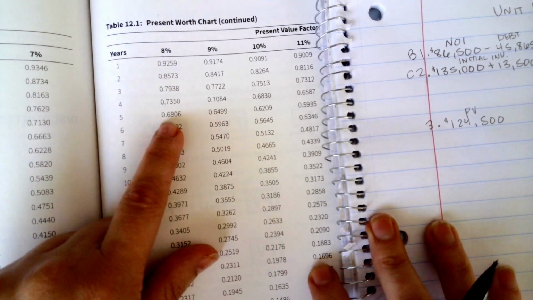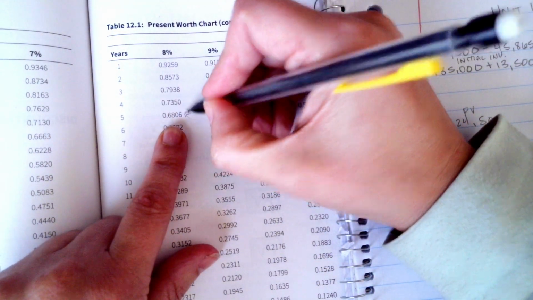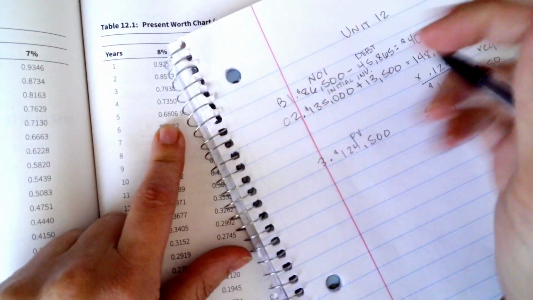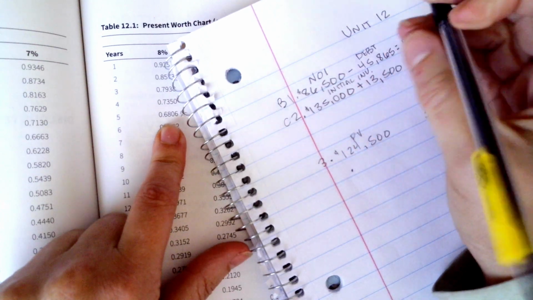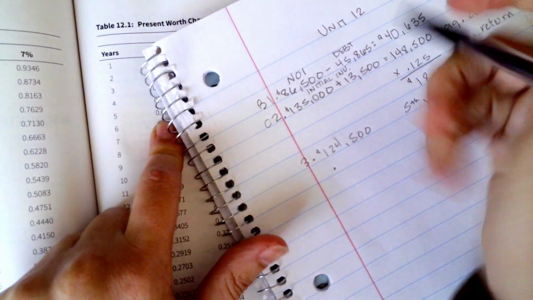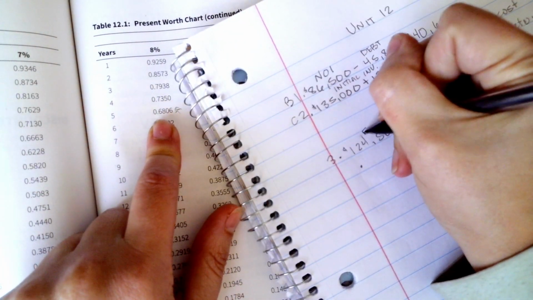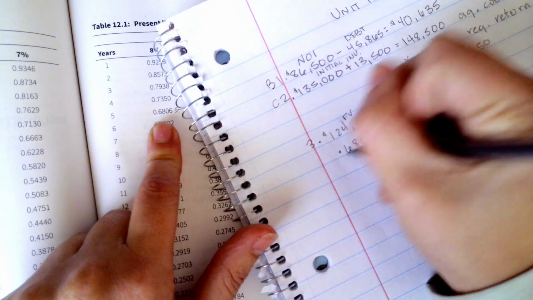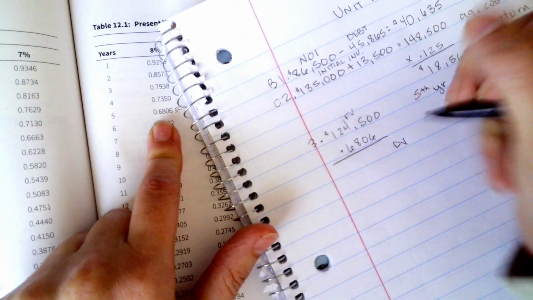So we're going to multiply. This gives us the rate. We're going to multiply that. This is actually not the present value. This is the future value. Multiply that by 0.6806. That will give us the present value.